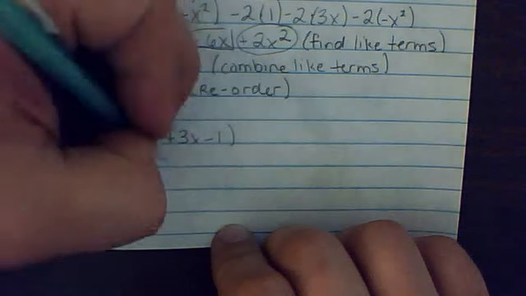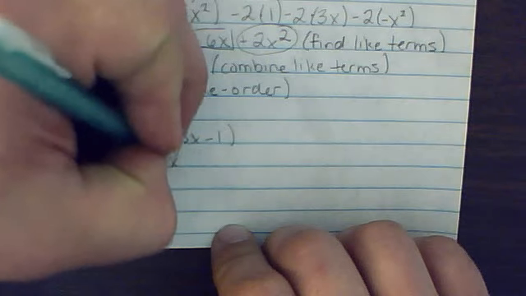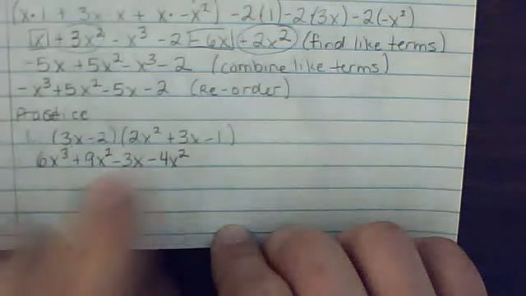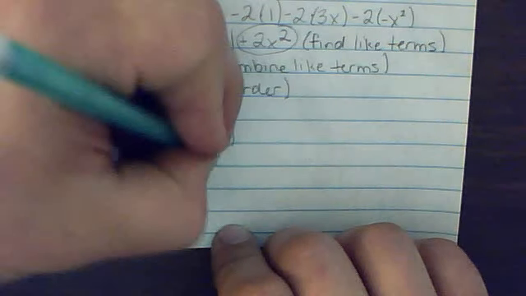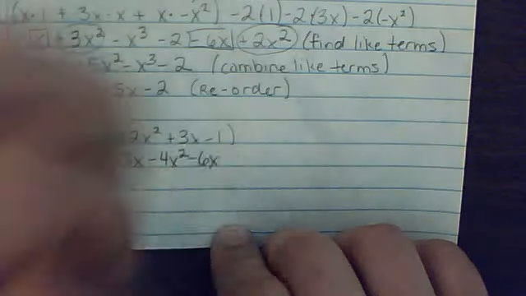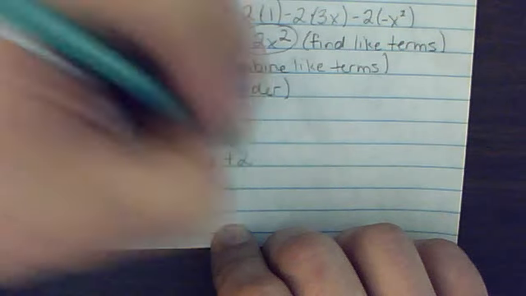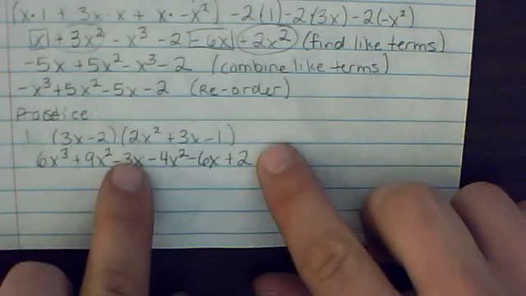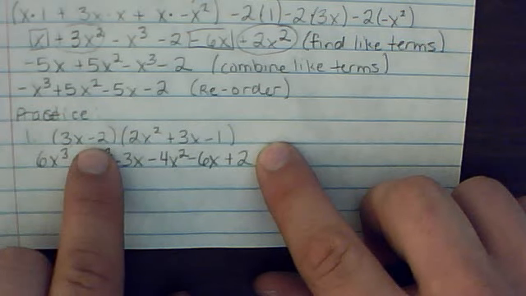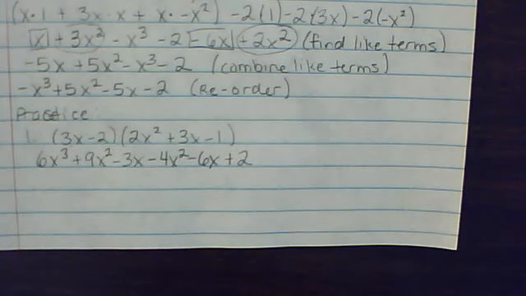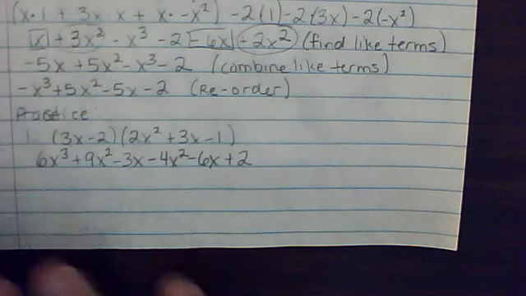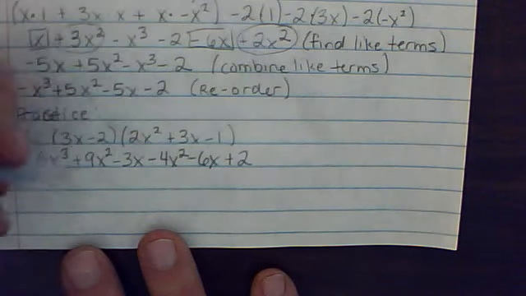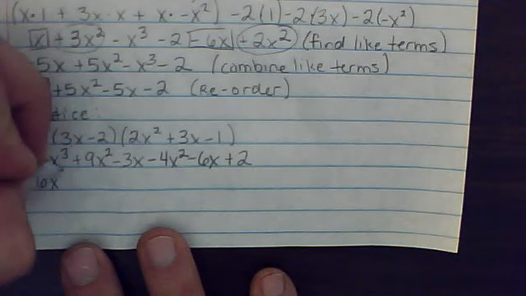Negative 2 times 2x squared will give me negative 4x squared. Negative 2 times 3x gives me negative 6x. Negative 2 times negative 1 gives me positive 2. So that set of three terms came from multiplying the negative 2 into the parentheses. Now I'm going to combine all my like terms. There's nothing else that has x cubed, so that'll remain 6x cubed.